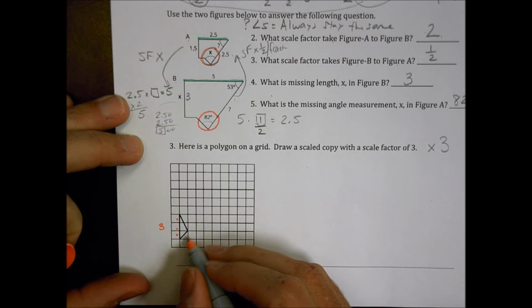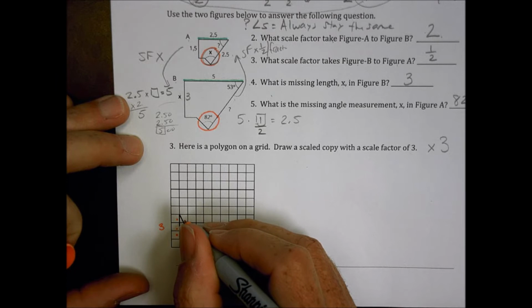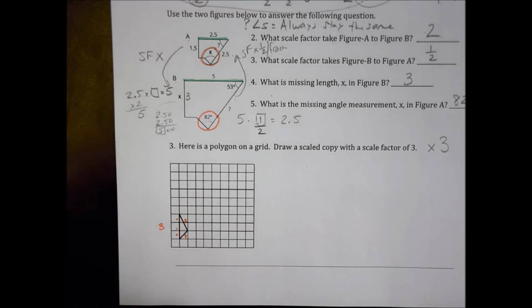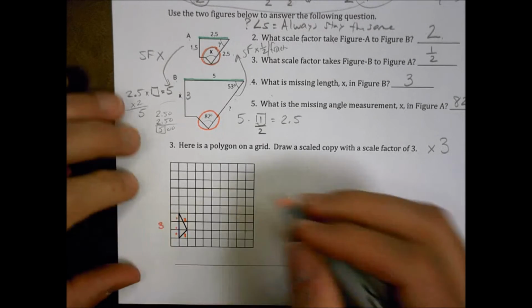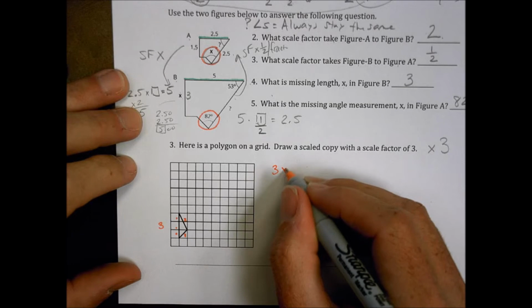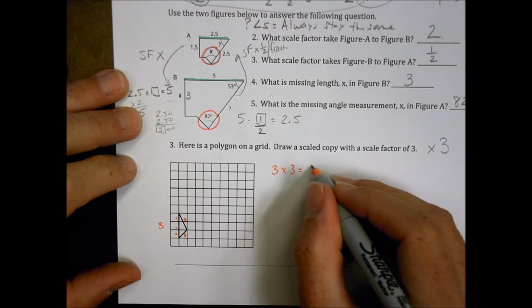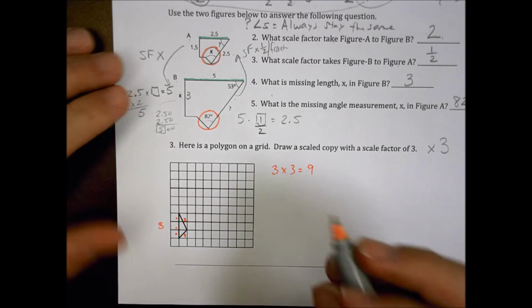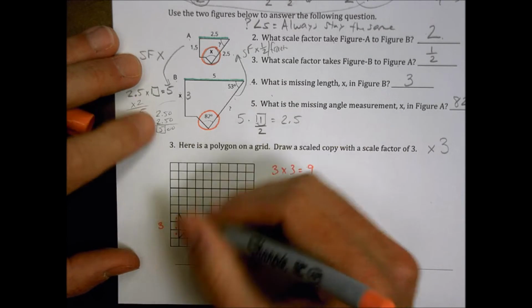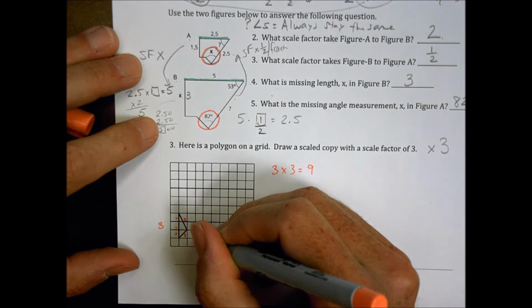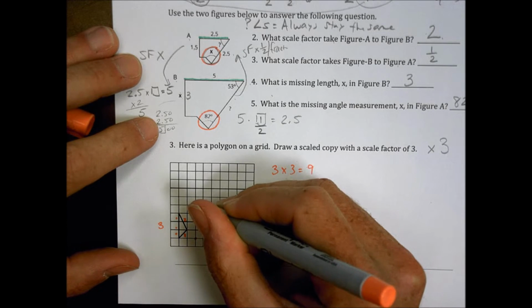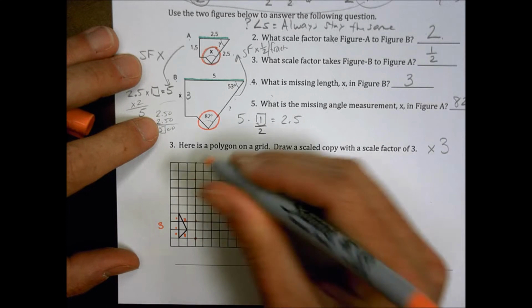I know that this diagonal seems to go across one space there, and this diagonal seems to go across two lines there. So at least I could start here with my vertical line 3, because 3 times 3, because my scale factor is 3, is going to be 9. So I know from the very beginning that my height of this little triangle is going to be 9. So let's start from here and see how far we get. We have 1, 2, 3, 4, 5, 6, 7, 8, 9, all the way up to the top.